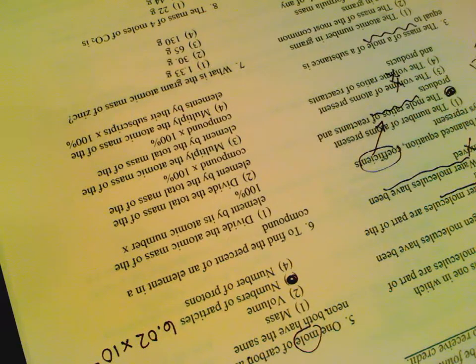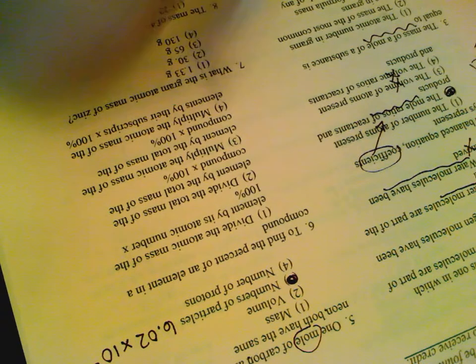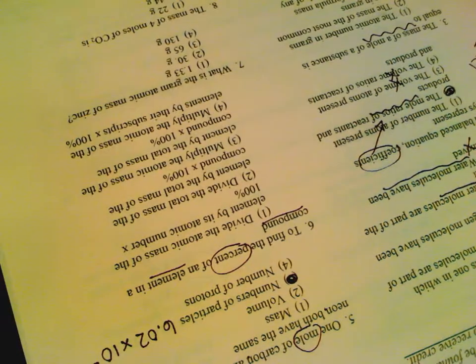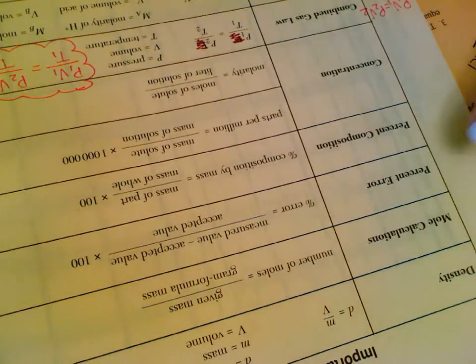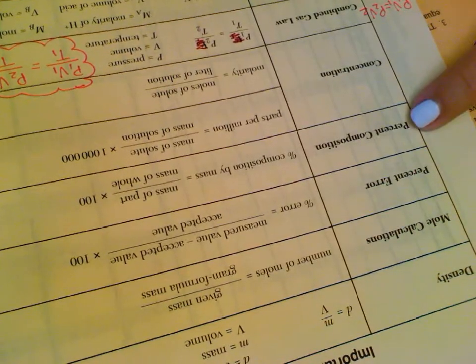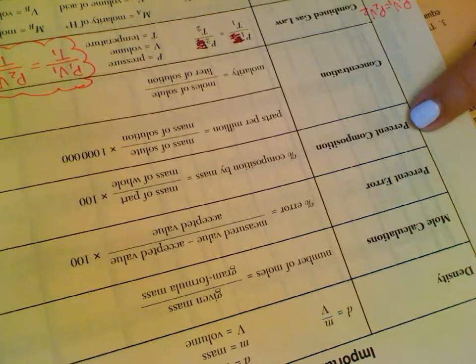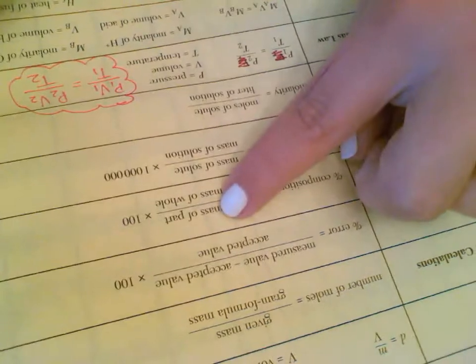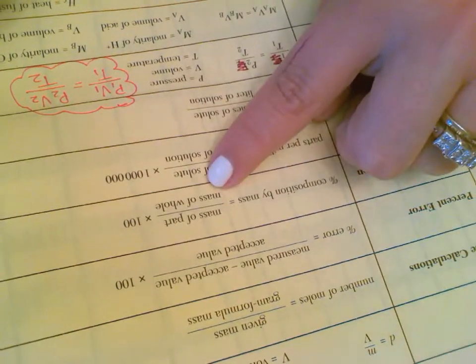Number 6, to find the percent of an element in a compound. If I want to find the percent of any element in a compound, I can go to my reference table, and there are 2 equations I have for percent. I can either do percent error, or I can do percent composition. And if I'm doing it of an element within a whole compound, my element would be my part, and my compound would be my whole.